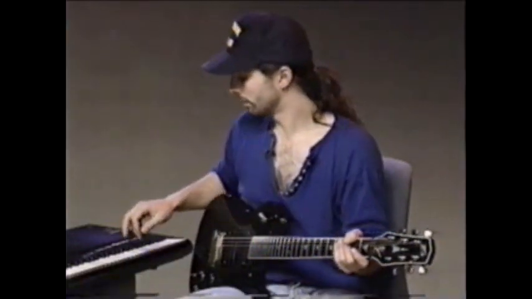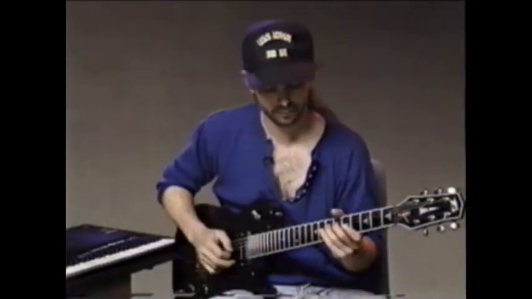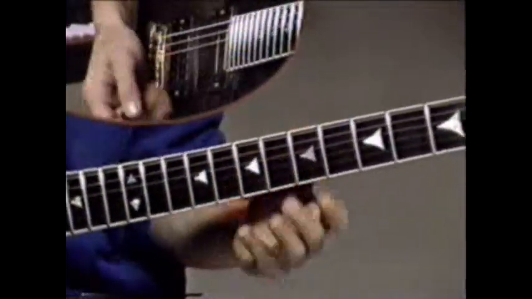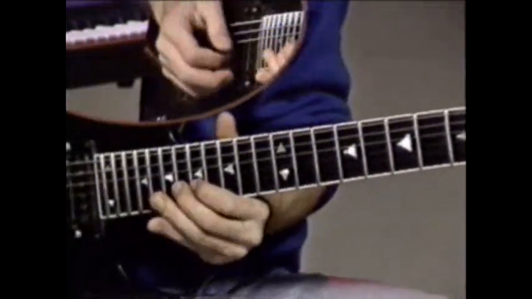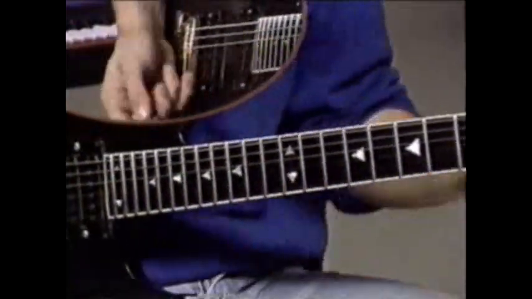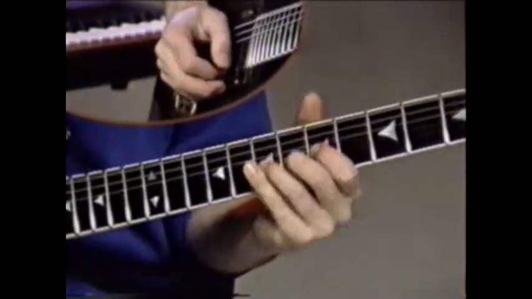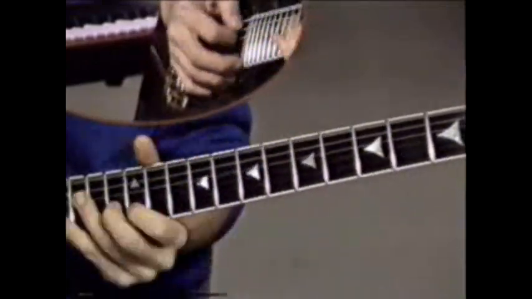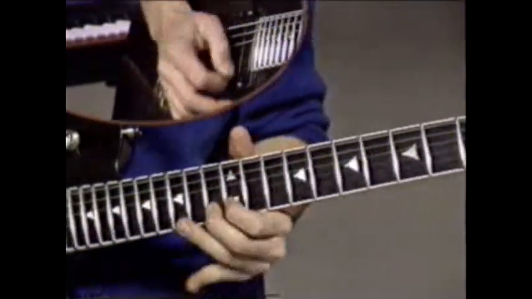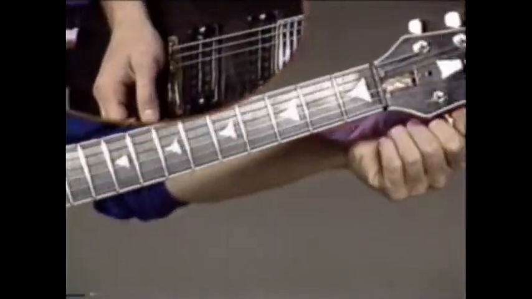What does it sound like? More important than anything else, minor again, major, Phrygian, Mixolydian. Excuse the tuning. Okay, it's a different sound.